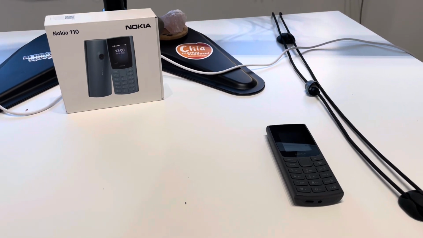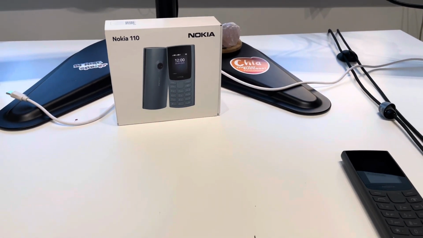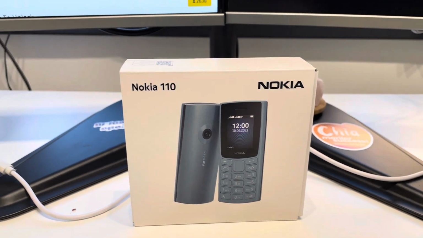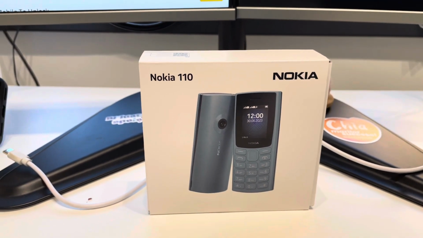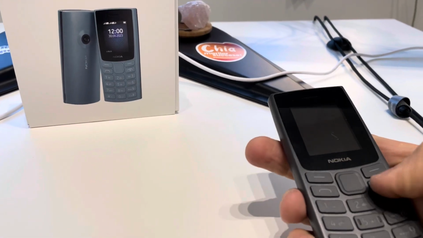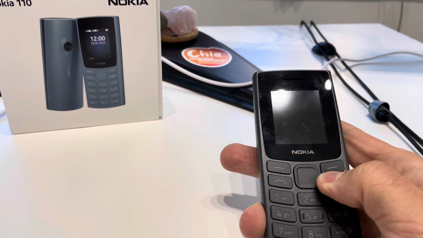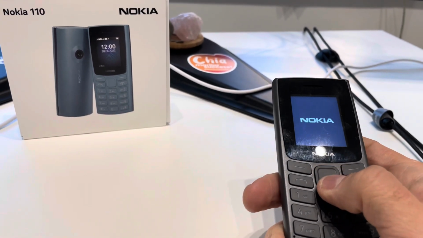Hi there, I'm going to show in this video tutorial how to remove the security code from Nokia 110 2023 edition. As usual, we have here one sample. If we power it on, you are going to notice that it's requesting the security code.